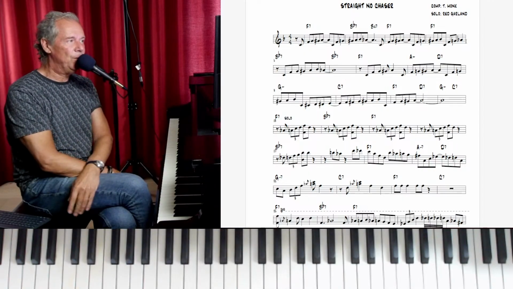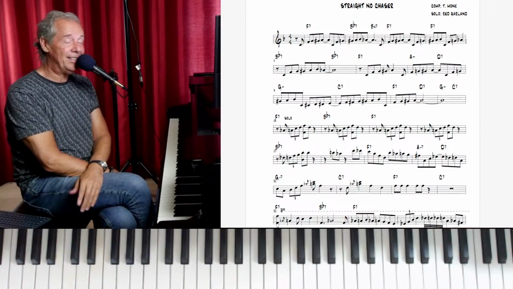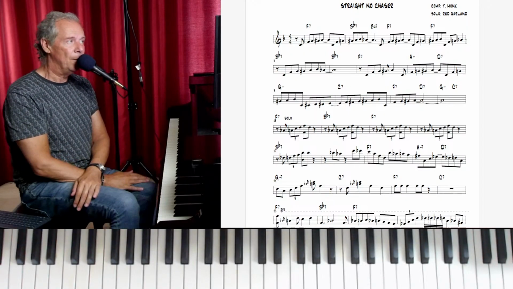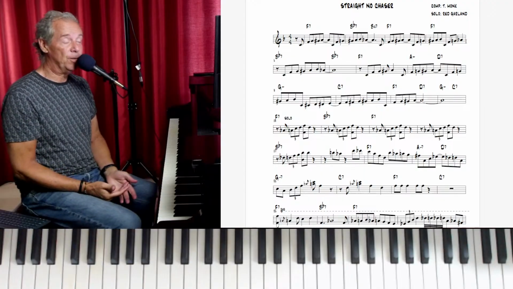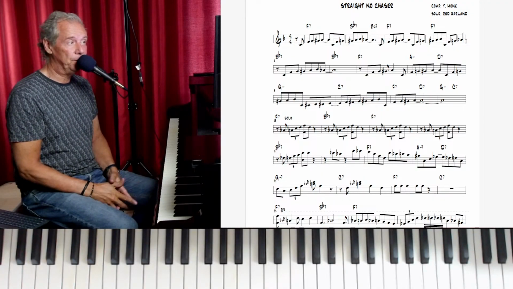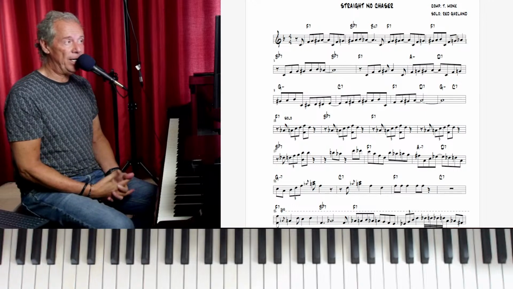I think it's just a really interesting head. It's definitely a popular head amongst players for things like jam sessions or even gigs. So the tune Straight No Chaser, if you don't know it yet, it's a good tune to learn.